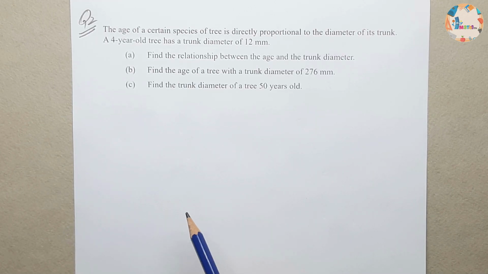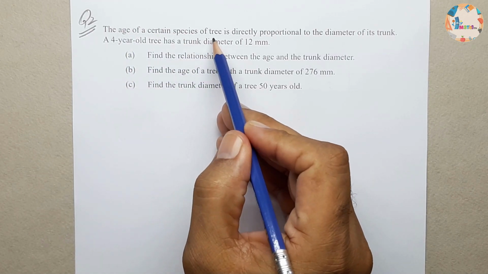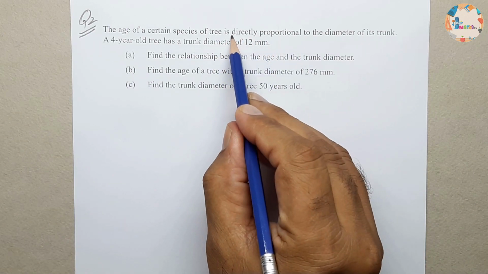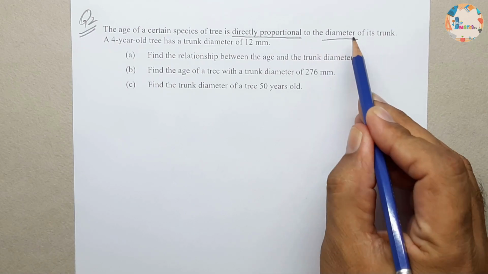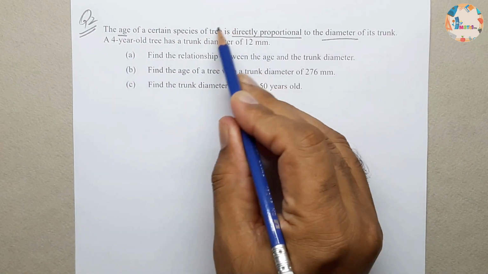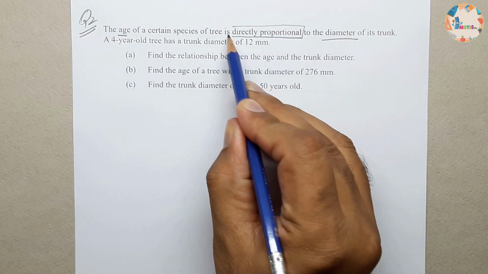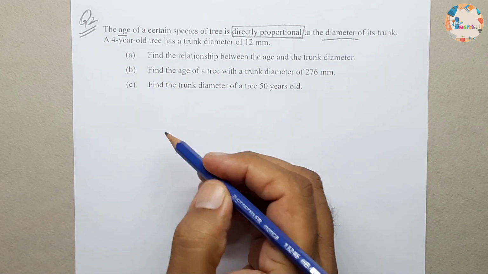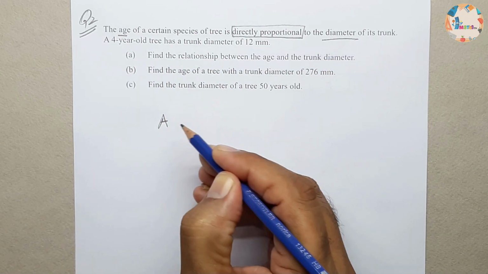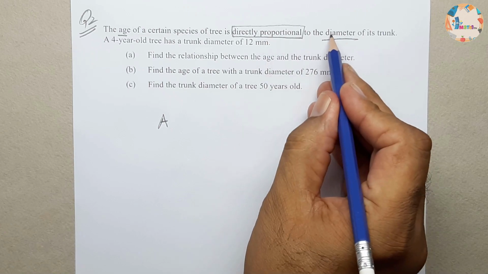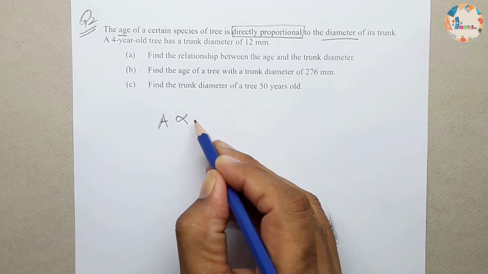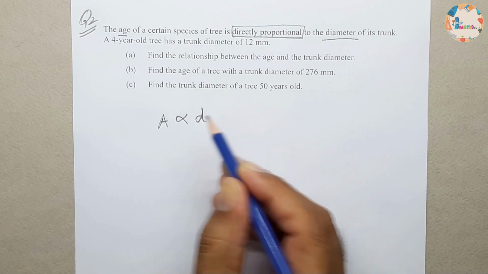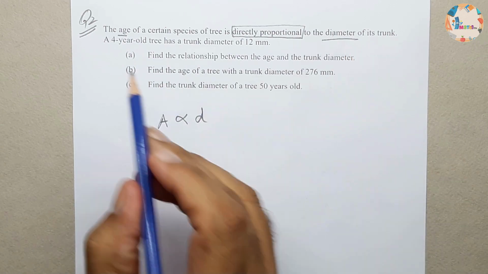Now this is question number 2. The age of a certain species of tree is directly proportional to the diameter of its trunk. So age is directly proportional to the diameter of the trunk. If we take, for example, age as A and diameter as D, this sentence we can mathematically write like this: A is directly proportional to D.